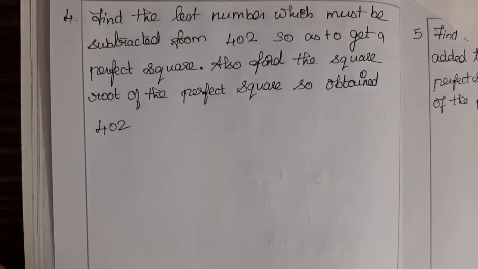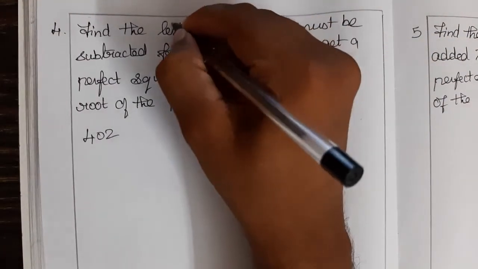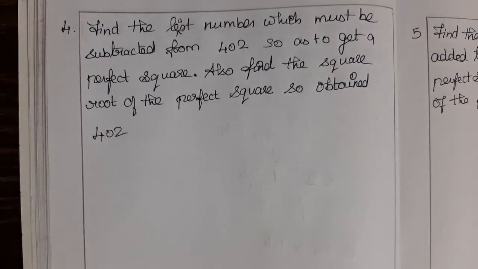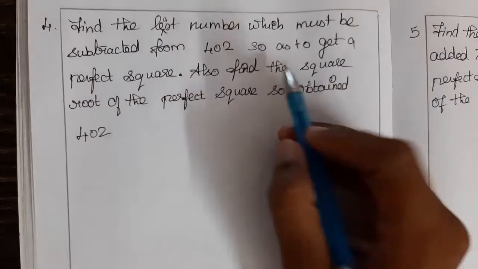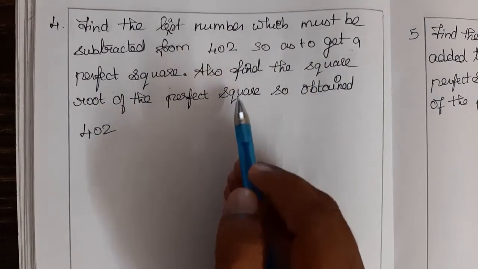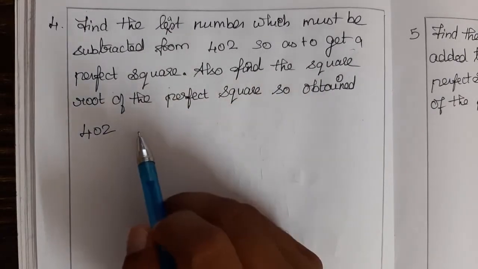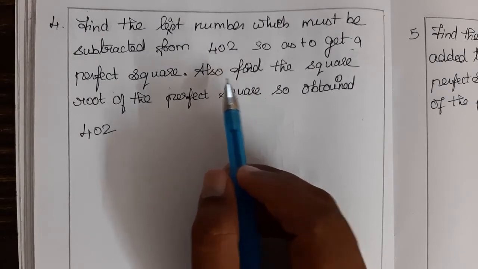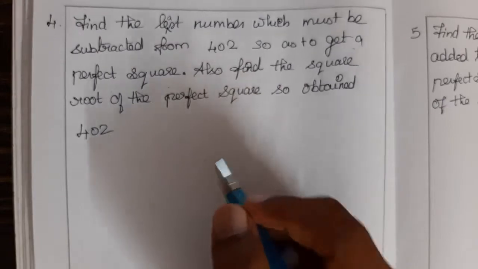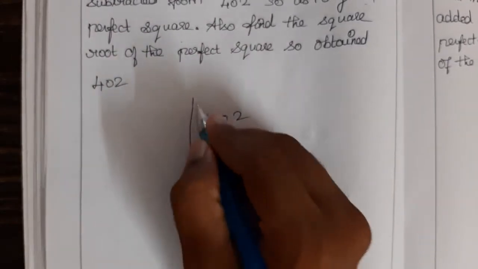So here we go for the next problem. Find the least number which must be subtracted from 402 so that it becomes a perfect square. It's given that 402 is not a perfect square. Also find the square root of the resulting perfect square. Previously we saw the prime factorization method; even with the division method we can find it. Let me see.